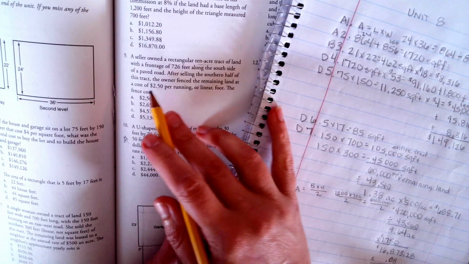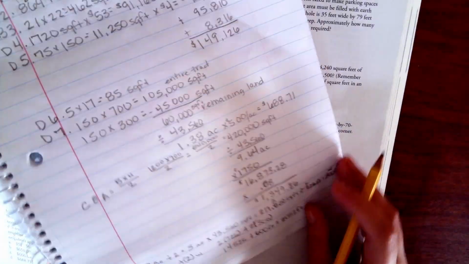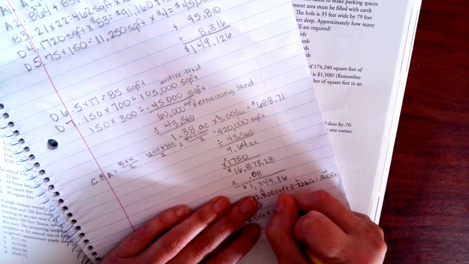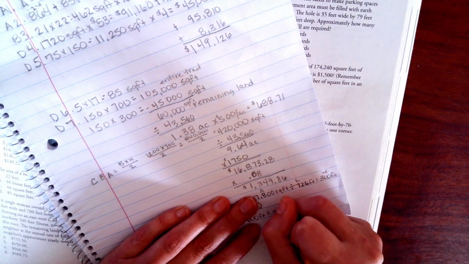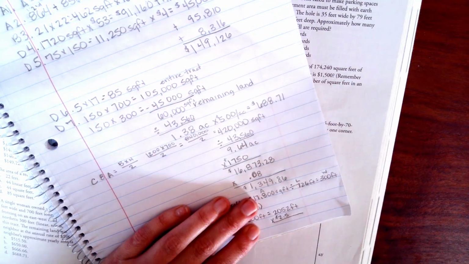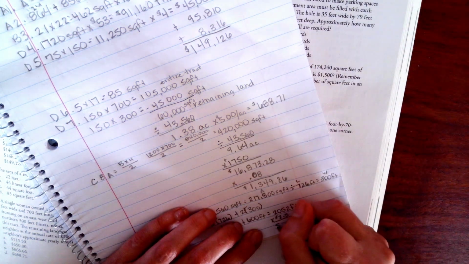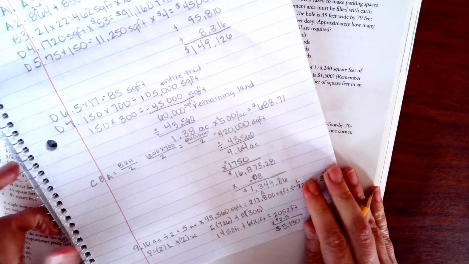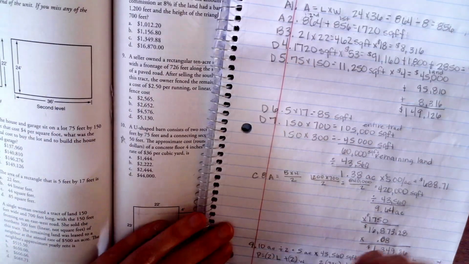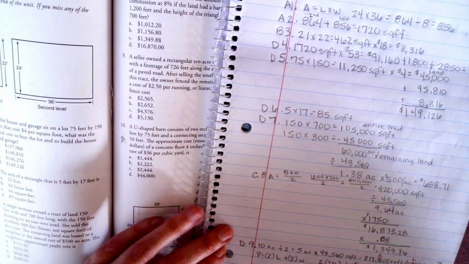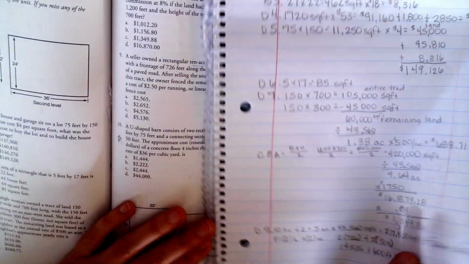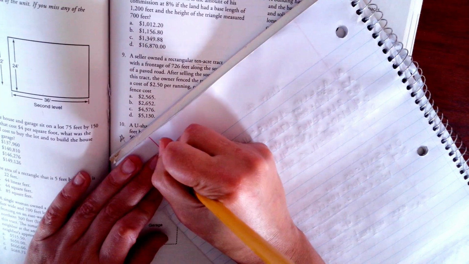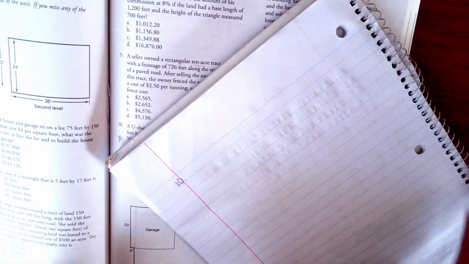We know that the fencing costs $2.50 per linear foot. So we can multiply this by 2.5. And when you multiply that out, you get $5,130. So your answer is D. Go to number 10.